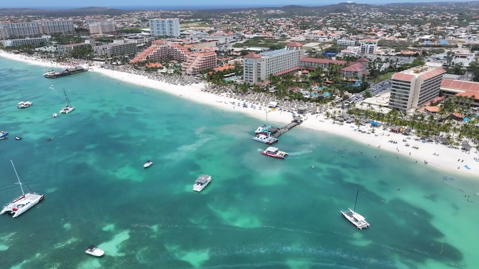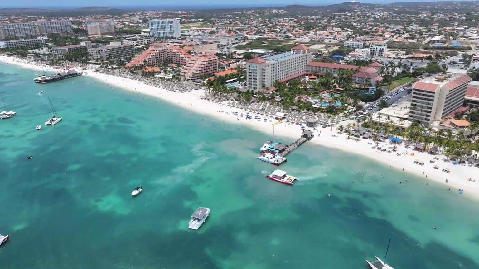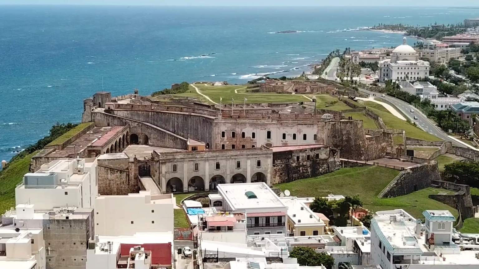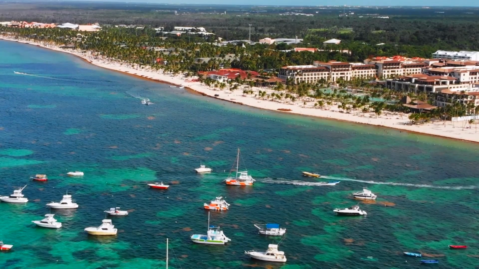Another Caribbean option would still be going from Miami to the Caribbean, but in this case, we're going to be doing it under Qatar for only 9,000 points. Now that economy flight can take you to Cancun, Turks and Caicos, as well as San Juan, Puerto Rico, and even the Dominican Republic.